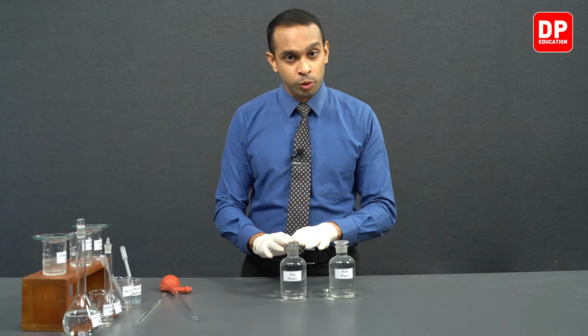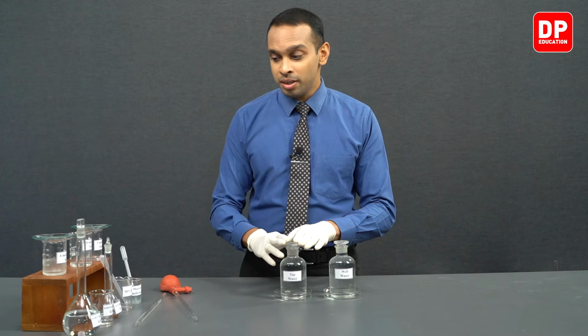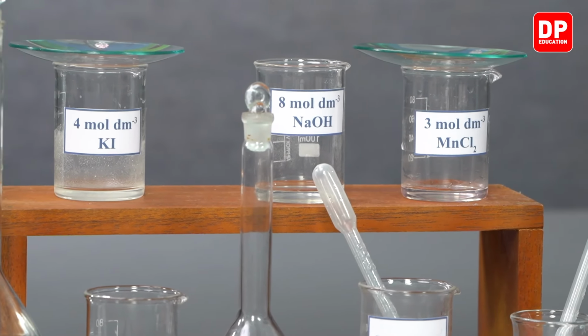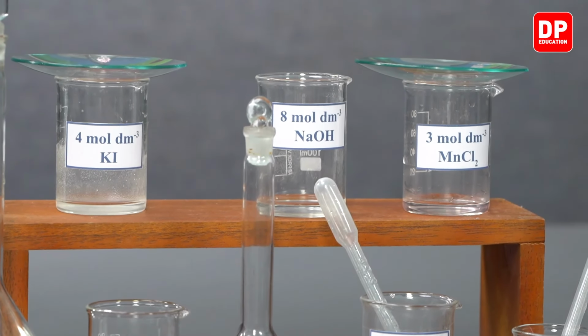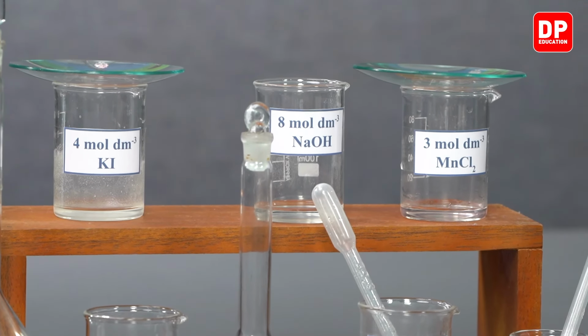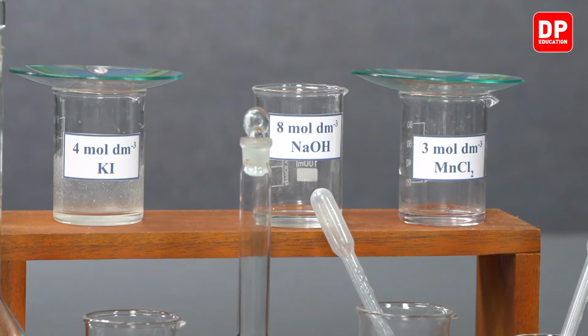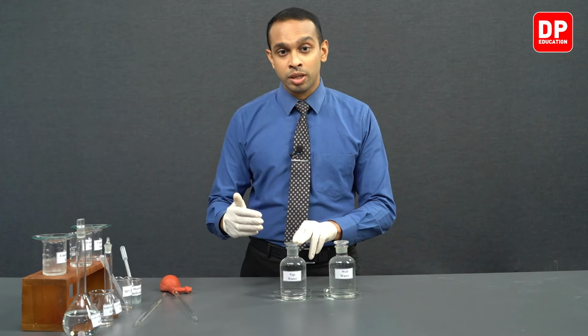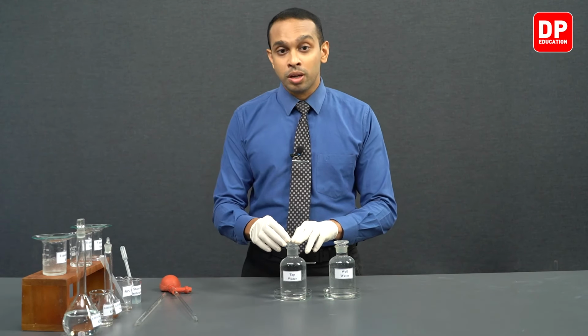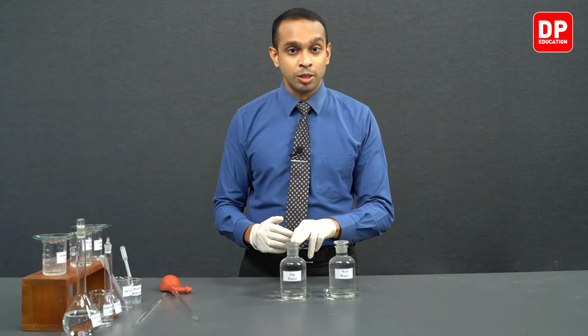So if you go through what is happening one more time, we will add 1 milliliter of Mn2+ ion solution, and then we will add 1 milliliter of potassium iodide solution. Potassium iodide solution is made by dissolving potassium iodide in highly concentrated sodium hydroxide, so it will bring hydroxide ions into the medium as well.